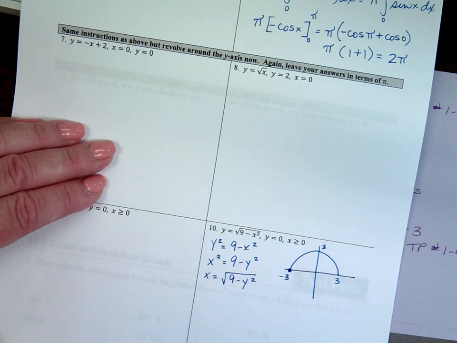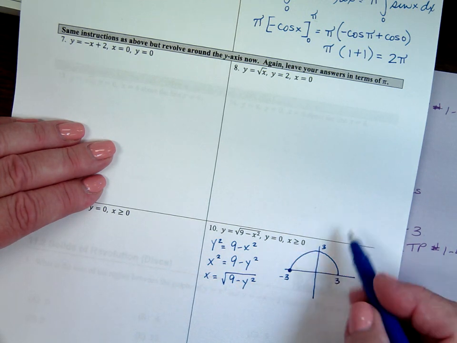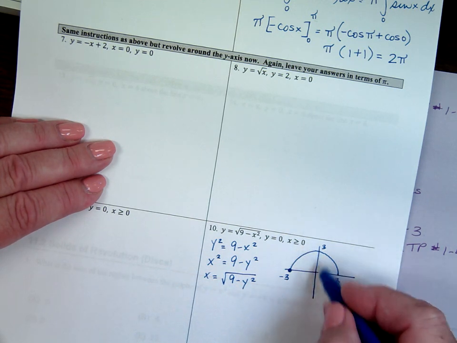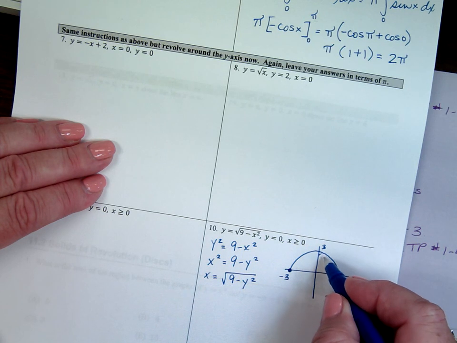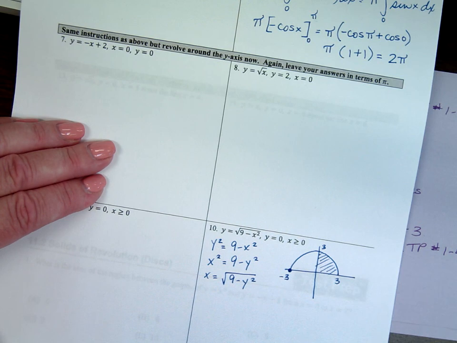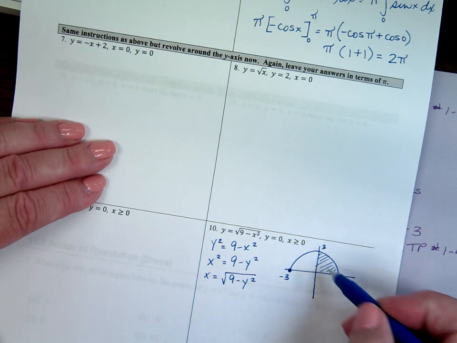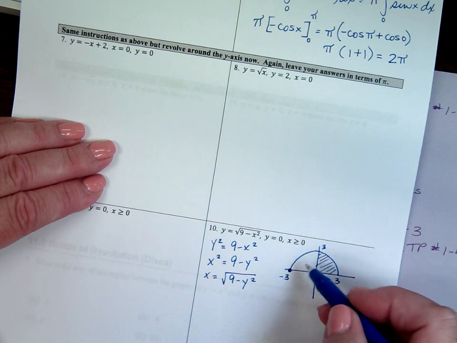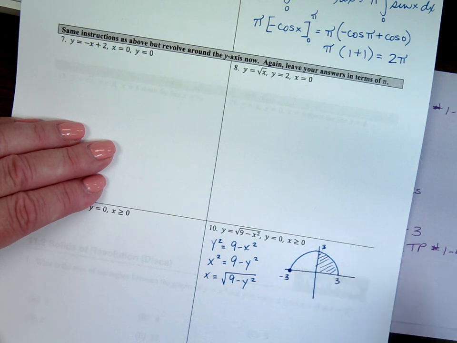Okay. All right, so you're going where x is greater than or equal to 0, and you're going right here. So that when I revolve it around the y-axis, you actually are getting the other side of this thing. You're getting this part over here. Now here's your representative rectangle.